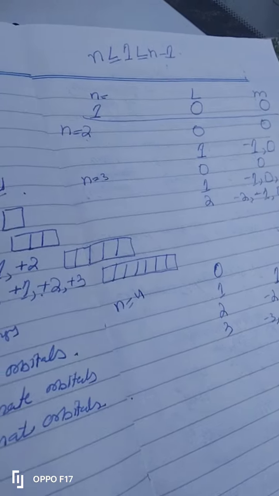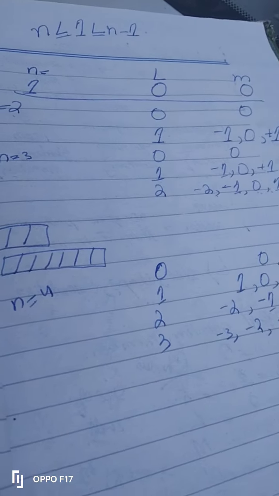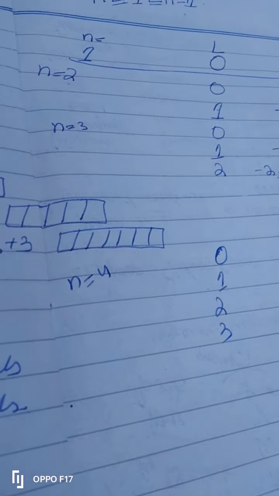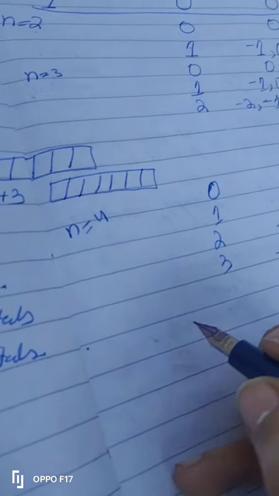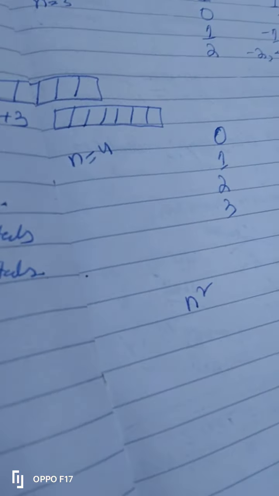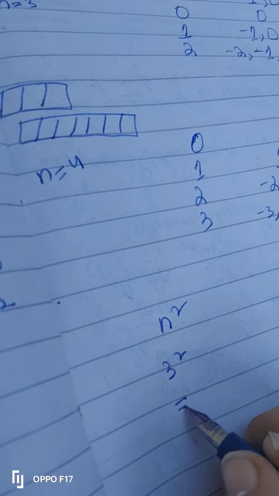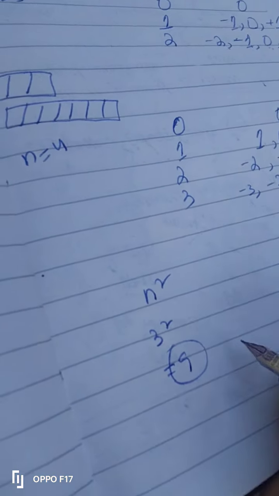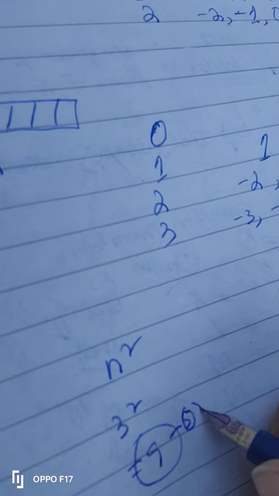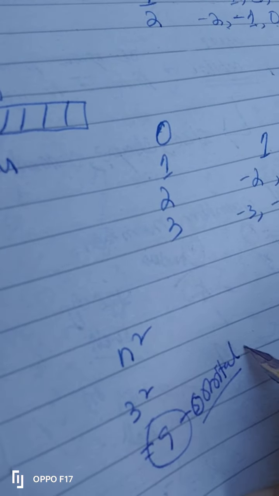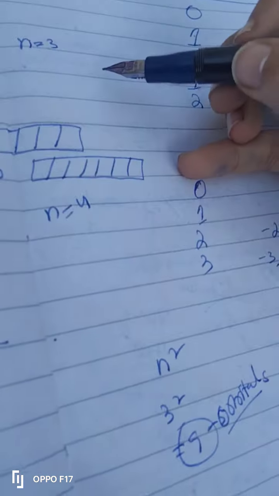So there is a simple trick, a simple formula, like if I want to know how many orbitals are there in a shell, the formula is n square. Like previously we were doing shell 3. Now 3 square is equal to 9. So you can easily find that there are 9 orbitals in shell number 3.